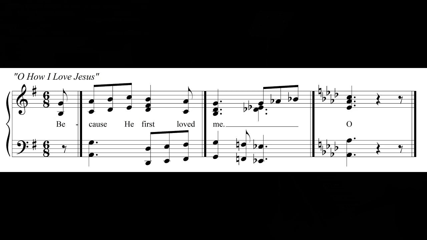Notice as I play, you'll hear the right hand leading into the new key. No time was lost. The whole piece just kept moving like normal. It's just there was a key change.